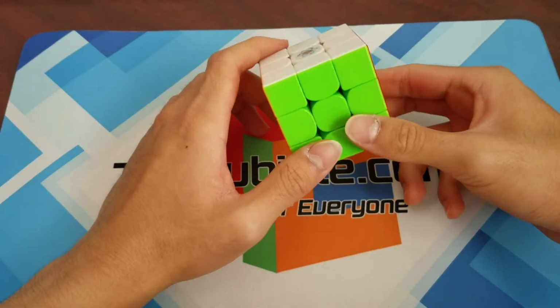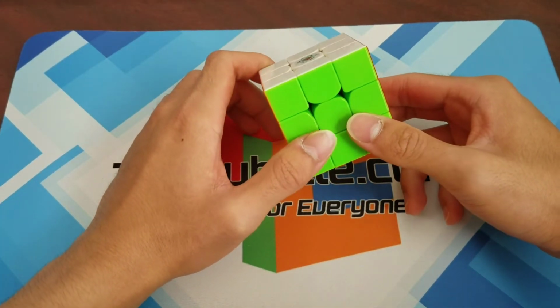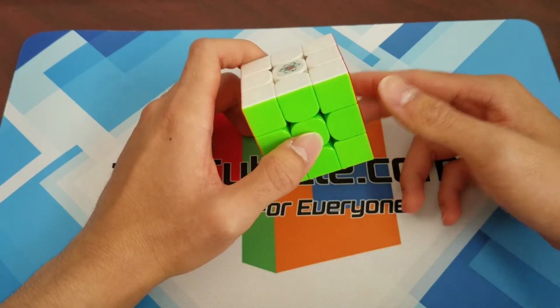Hey guys, today I'll have 5 more example solves with the Roux method. Scrambles will be on screen, so let's get started.